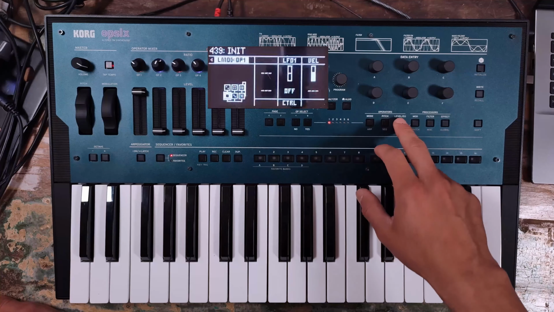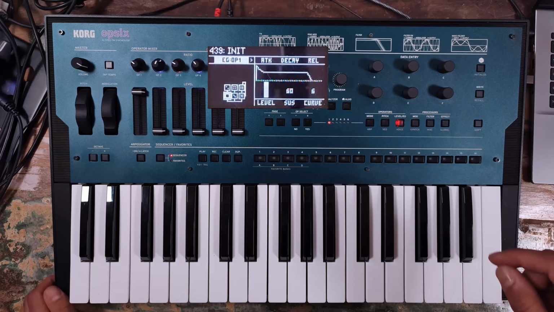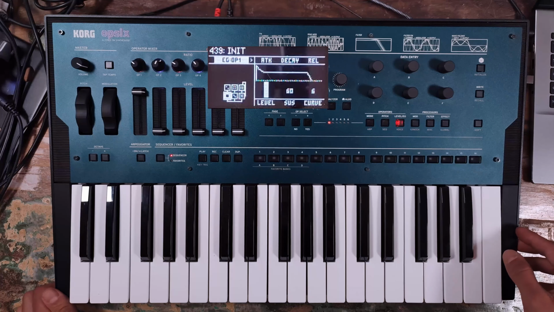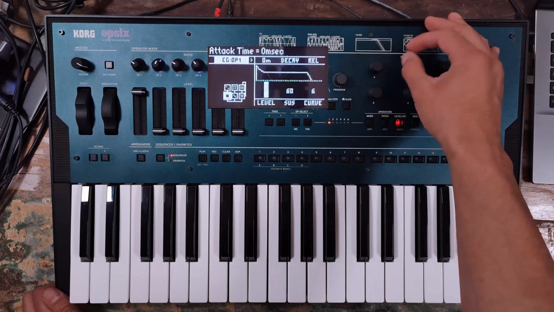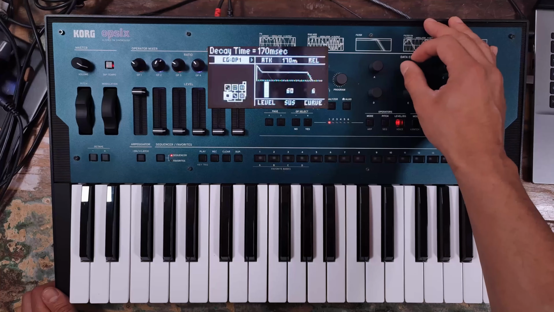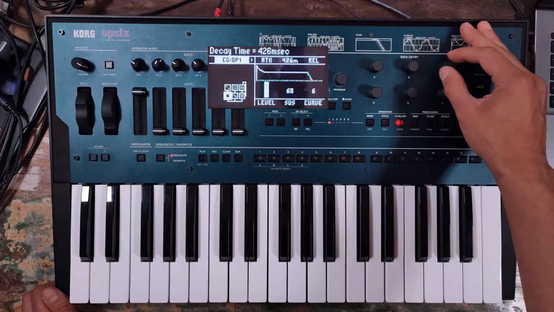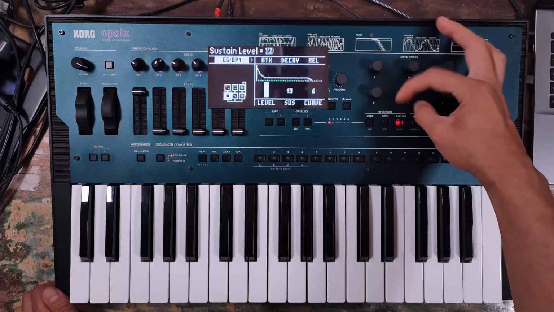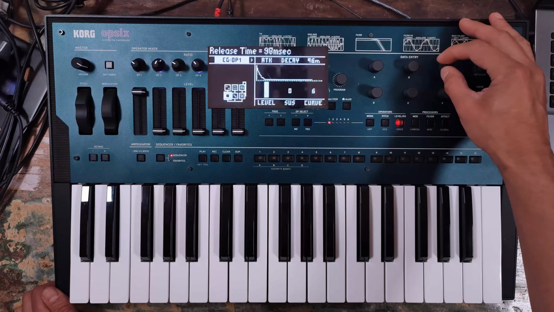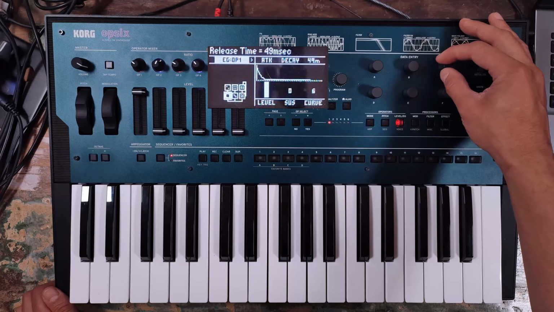Press level EG again to set the ADSR. Attack is going to be 0, decay 426 milliseconds, sustain is 0, and release 45 milliseconds. The curve 6 and the level 100.